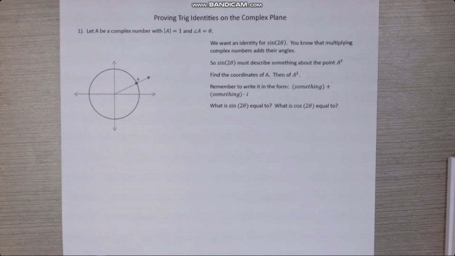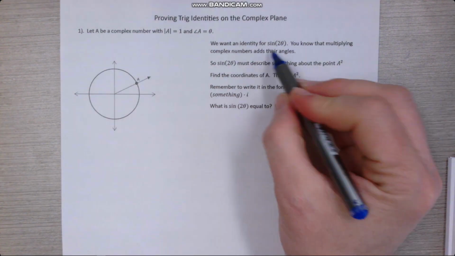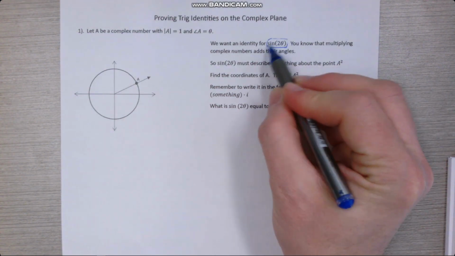Okay, last time we proved trig angle sum identities using triangles, using circles where you rotate and use the distance formula, and none of the proofs were particularly straightforward, I felt. So today, as I promised, I will show you how you can derive some of these results using just complex numbers and multiplication. So we're going to start by trying to find an identity for sine of 2 theta.